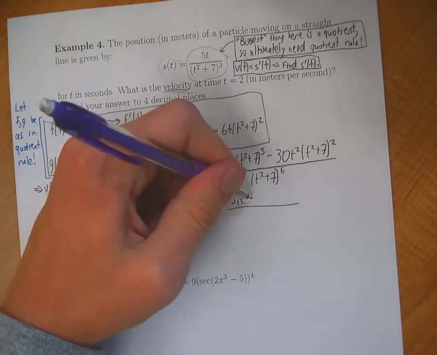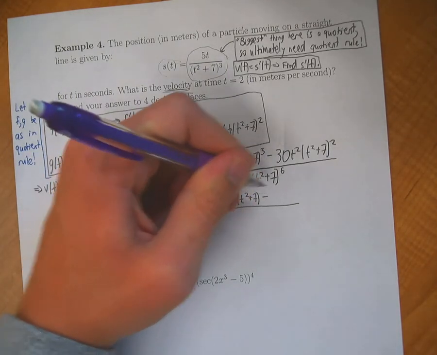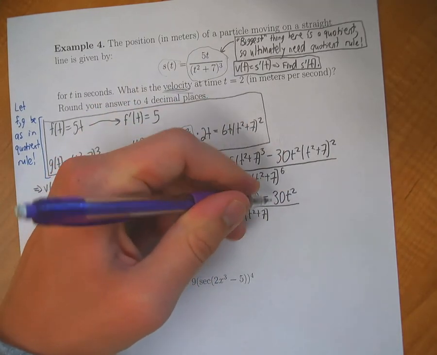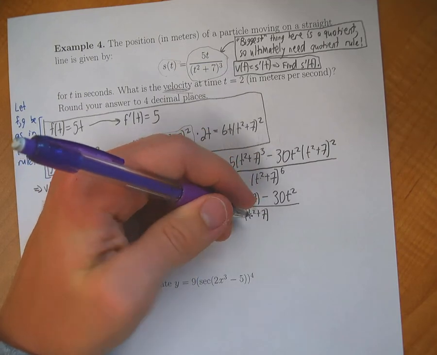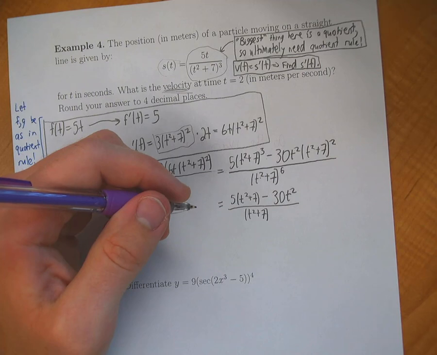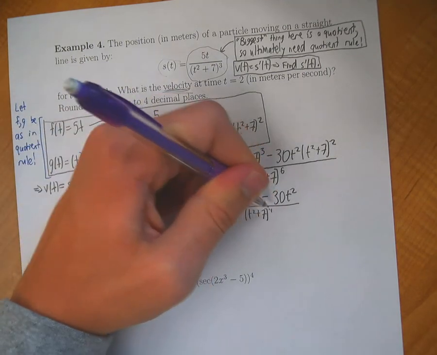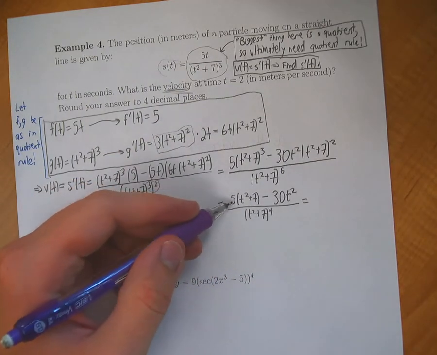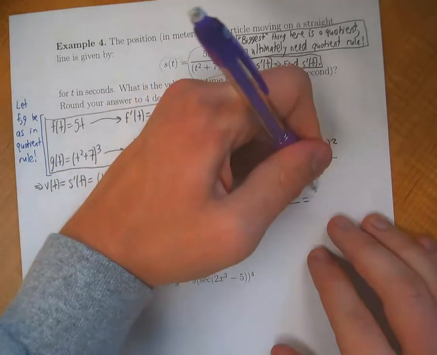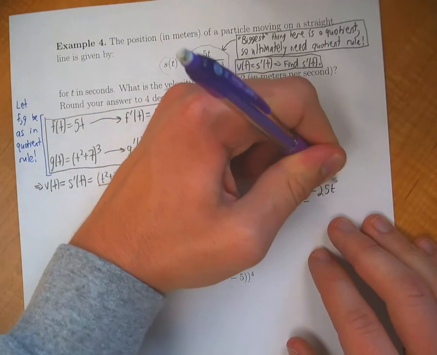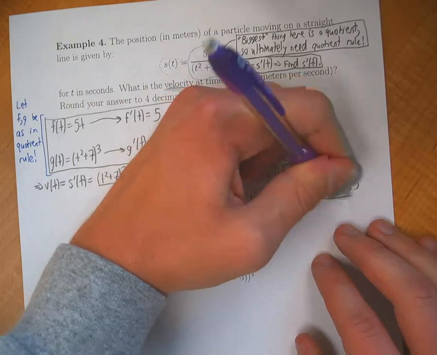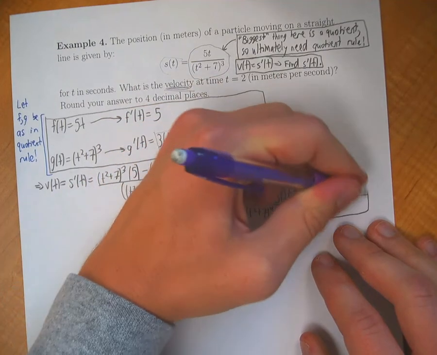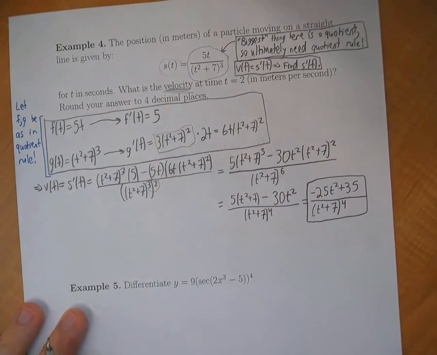Would it be 5 times the quantity of t squared plus 7 then minus 30 t squared? Right. And then on the denominator, we have t squared plus 7 raised to what power? Good. At that point, you can leave it as this, or if you want to clean up the numerator a little bit more, you can rewrite this as negative 25 t squared plus 35, over the same denominator, t squared plus 7 raised to the power 4. So this would be our derivative.